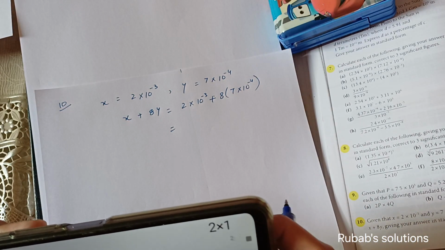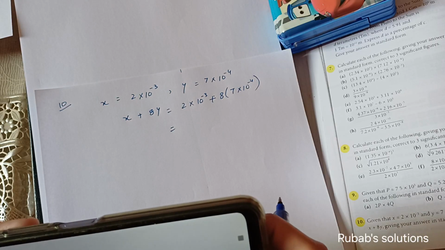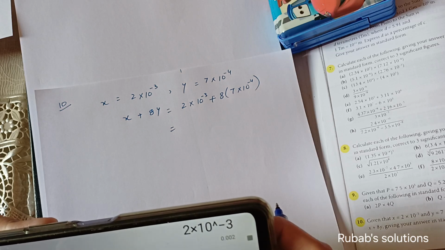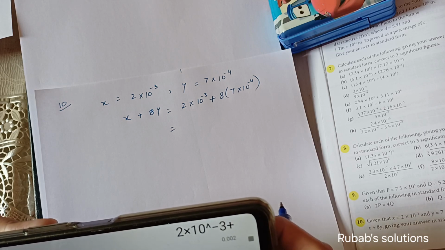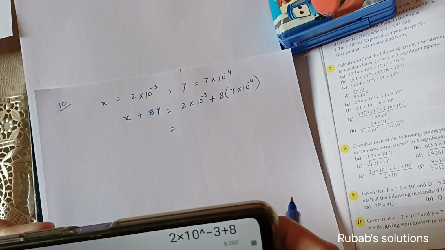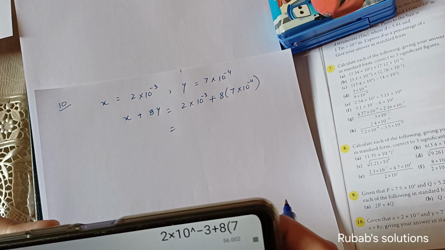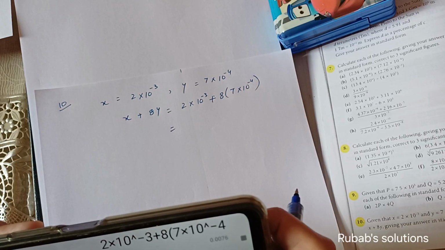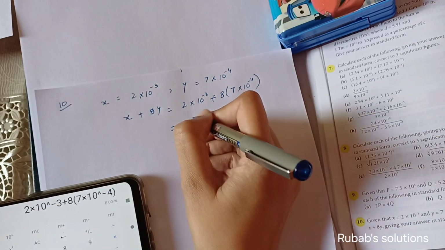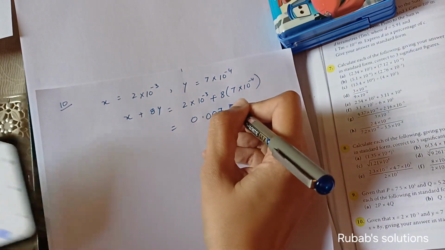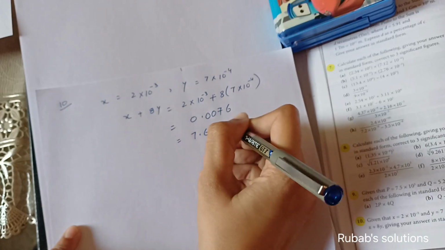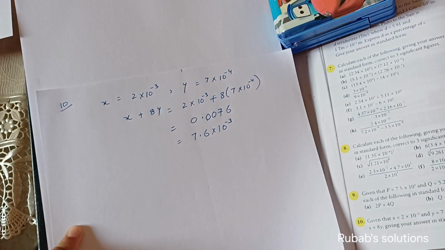2 into 10 power minus 3, plus 8, and it should be in the bracket, 7 into 10 power minus 4. So the answer is 0.0076, and in standard form it will become 7.6 into 10 power minus 3. Moving toward question number 11.